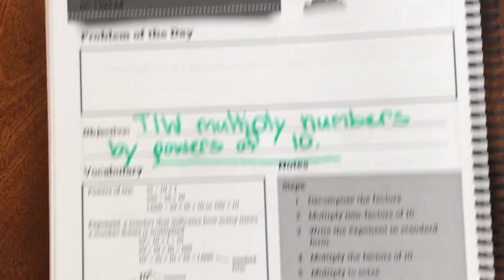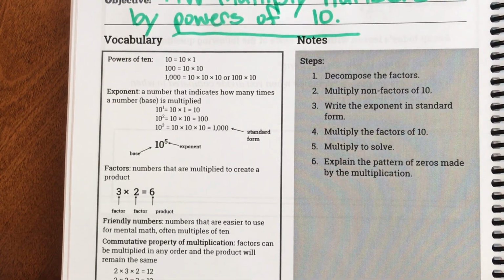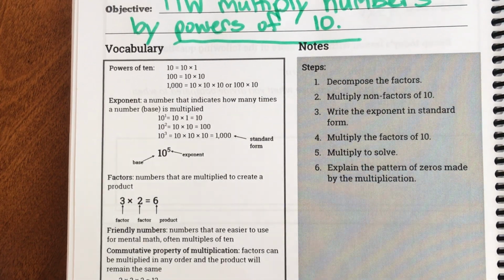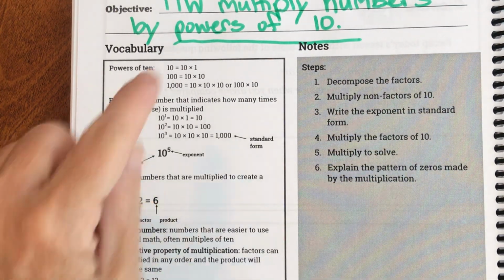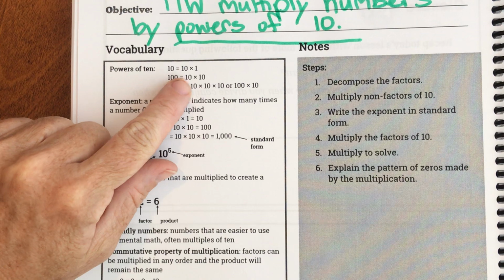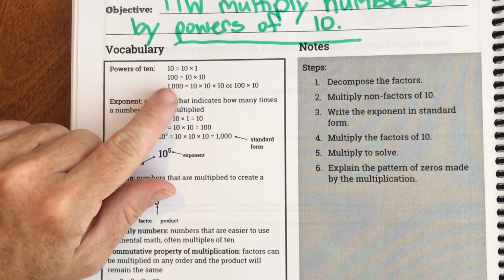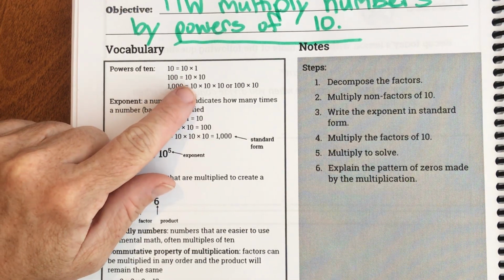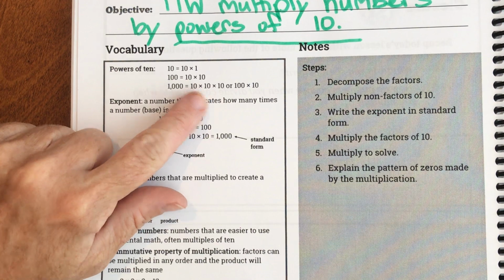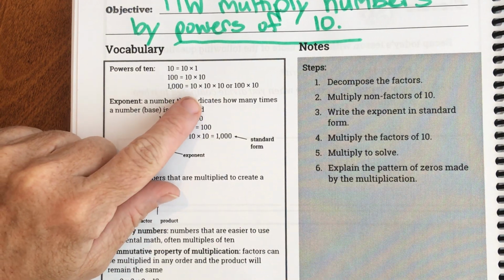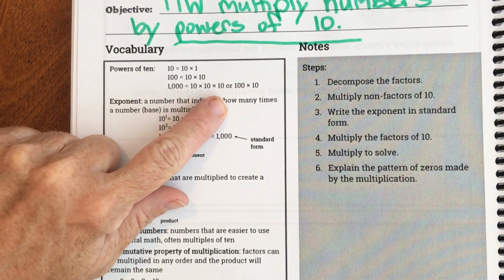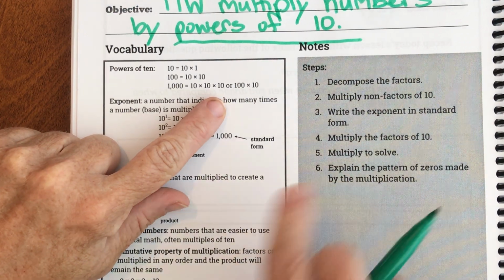So let's look at our vocabulary today, because there's probably quite a bit brand new. Our thing says powers of 10, so let's look at this. This says 10 equals 10 times 1. 100 equals 10 times 10. 1,000 equals 10 times 10 times 10, or 100 times 10.